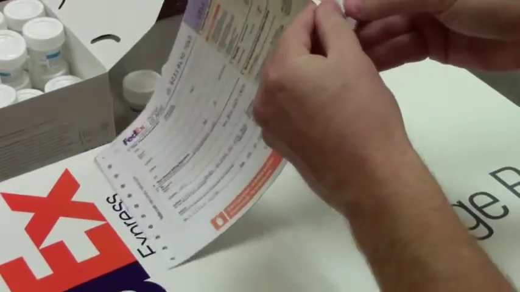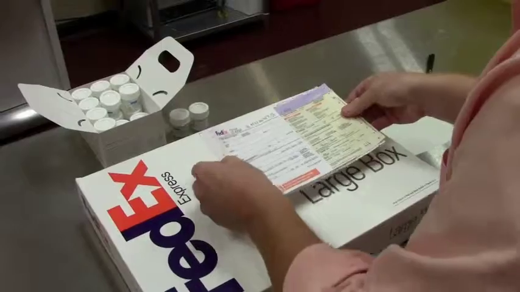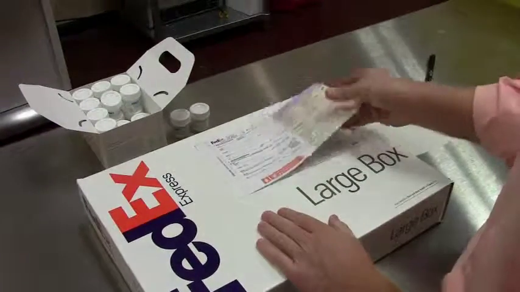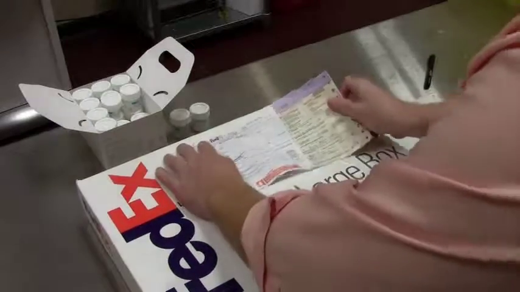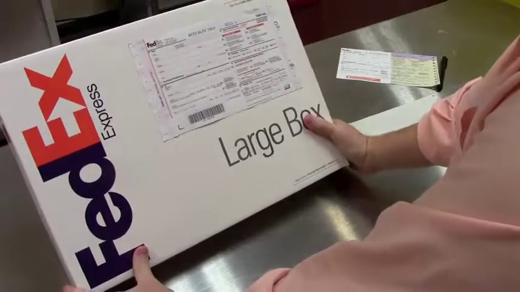And the labels are self-adhesive. You just pull the tab off, stick it on the box, and this will be your copy. So you'll have it. Keep that for your records, and then call FedEx, and then they'll come and pick it up.